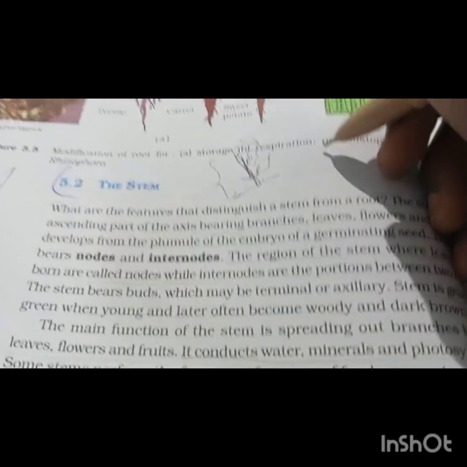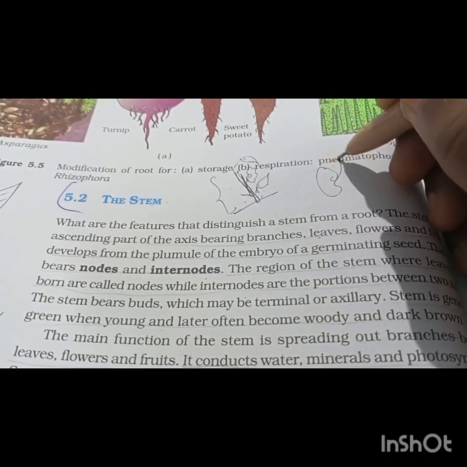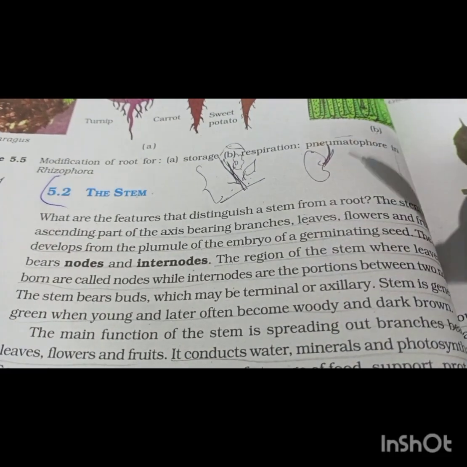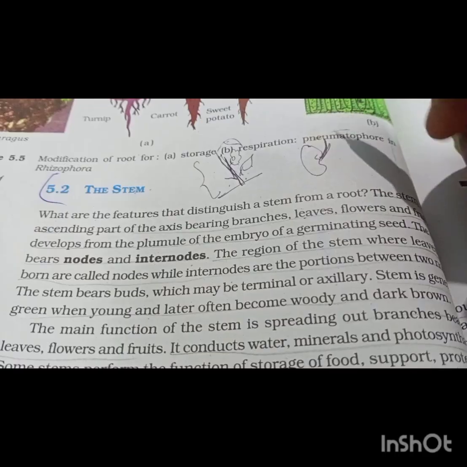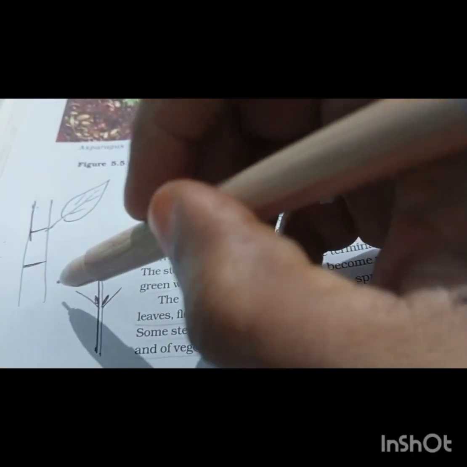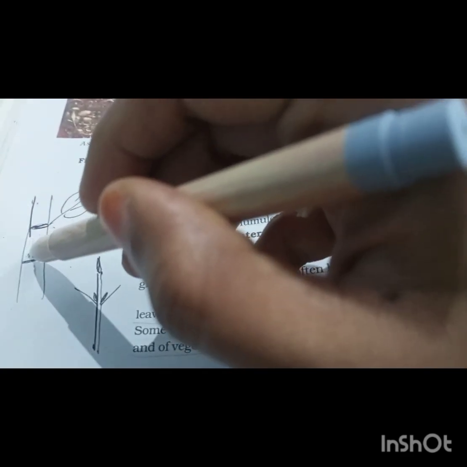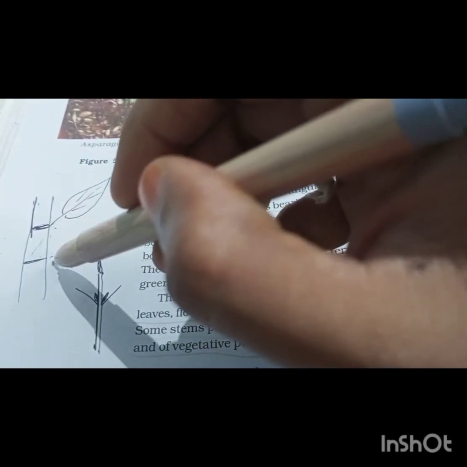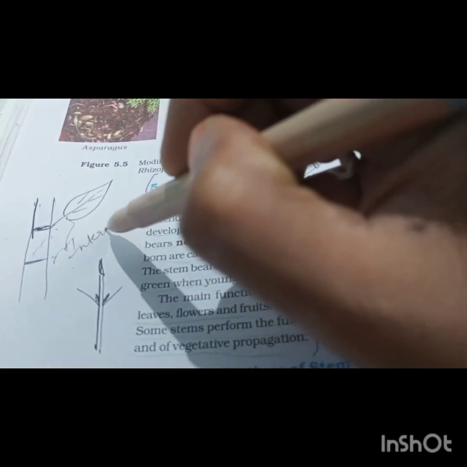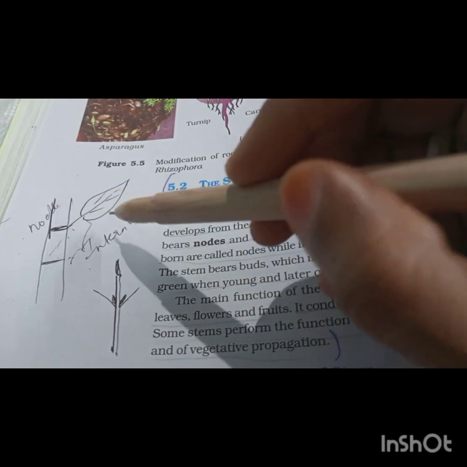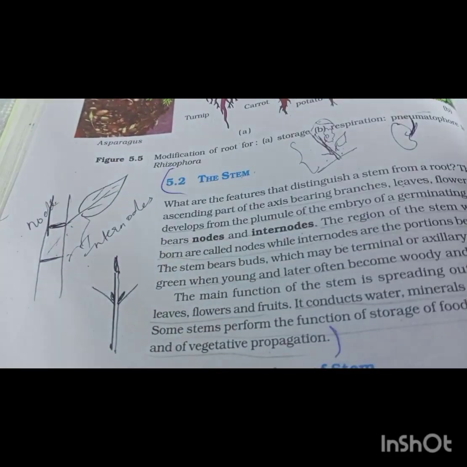When you take a seed, the stem usually develops from the plumule. It develops from the plumule and it has nodes and internodes. In the stem, if you see, there will be lines. The lines are known as nodes. The region between two nodes is known as internodes. These lines are known as nodes. Usually the leaf will be formed at the nodes.